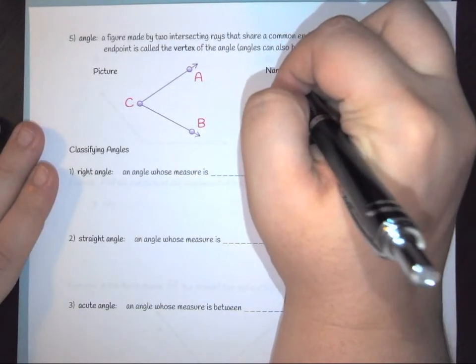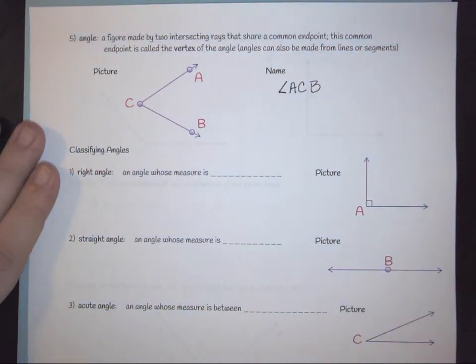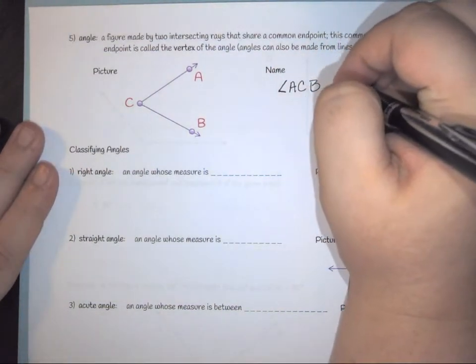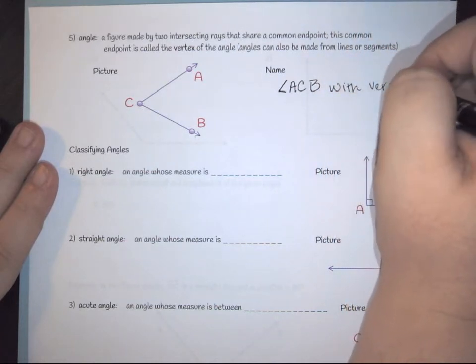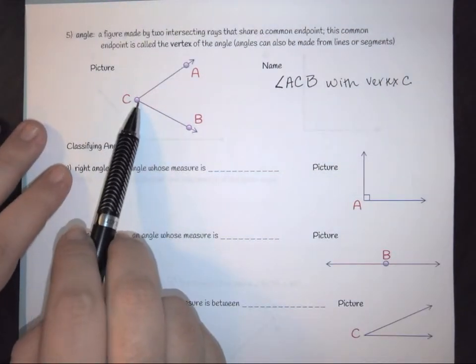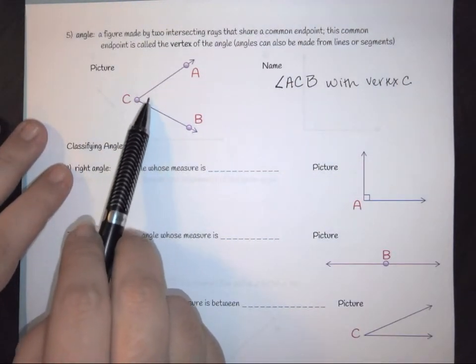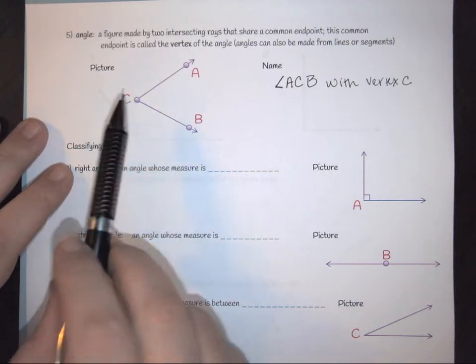So this went from A to C to B. Essentially you're playing connect the dots. And then usually we would specify that you have your vertex at, say, point C. Now the vertex is that point at which you have the actual angle here. That would be the vertex of your angle.